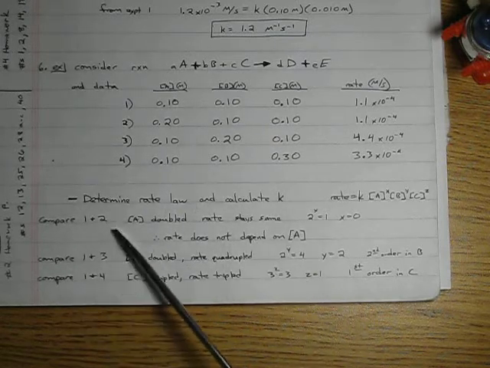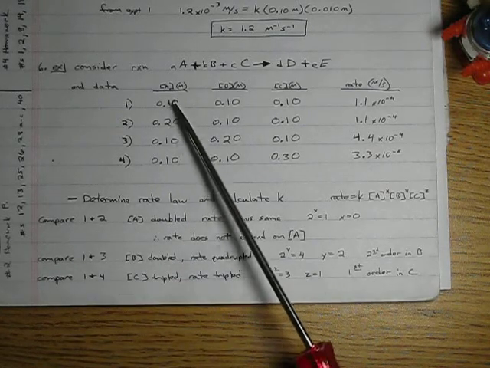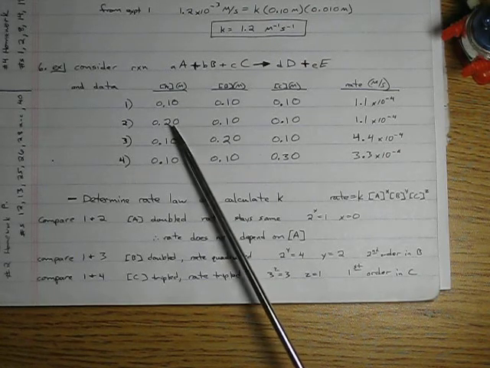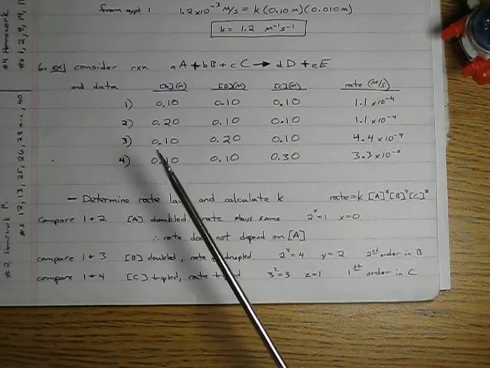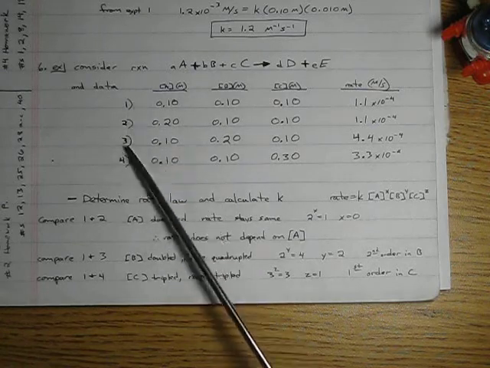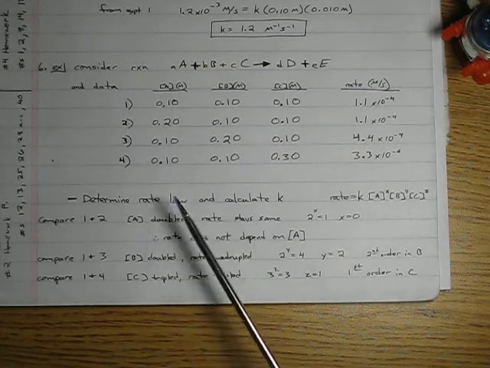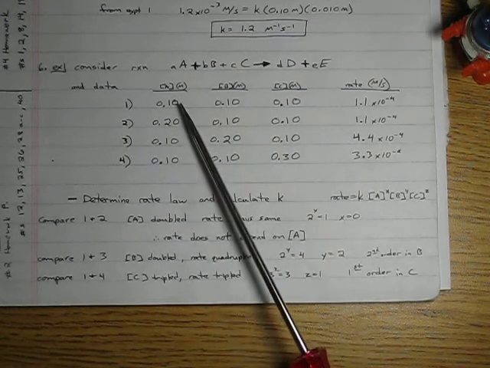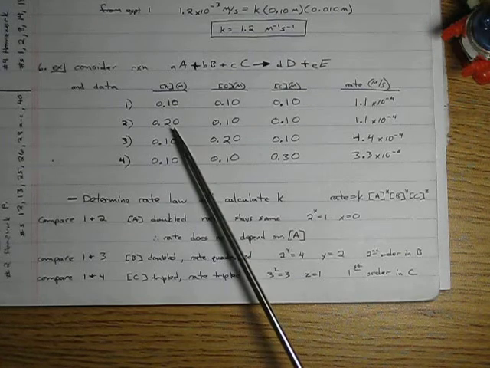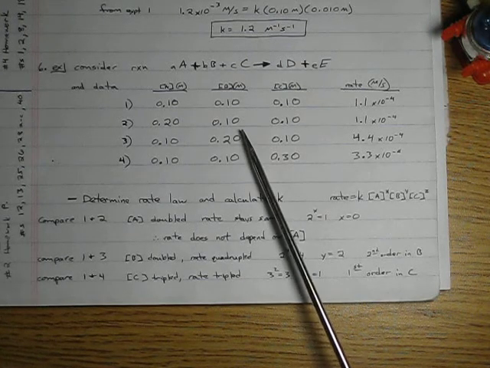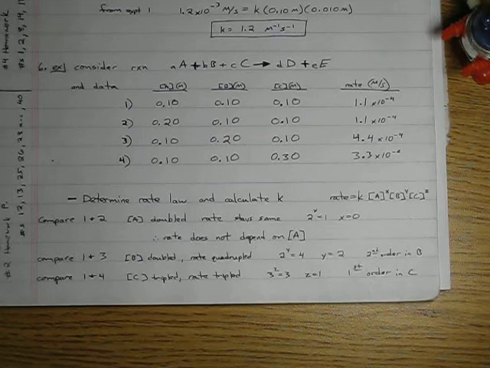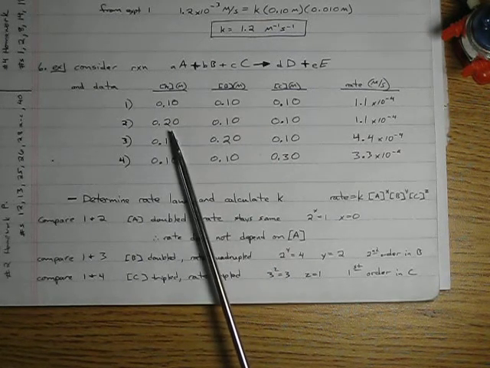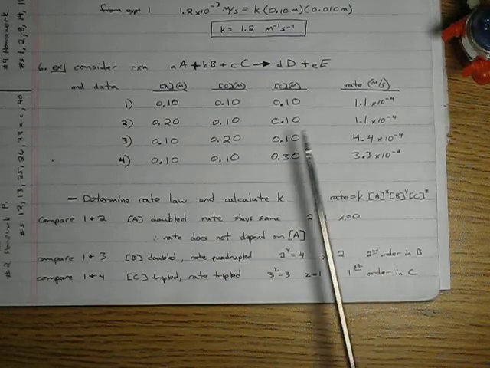So let's compare reaction 1 and 2. When we compare reaction 1 and 2, note we doubled the concentration of A. Whenever you're comparing two reactions to see what happened, make sure that only one number is different in those two reactions. Here, the first number, the concentration of A, is different, but the concentrations of B and C remain the same. You can only change one variable. So we doubled the concentration of A. What happened to the rate?